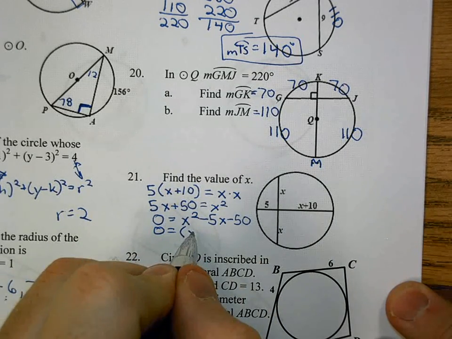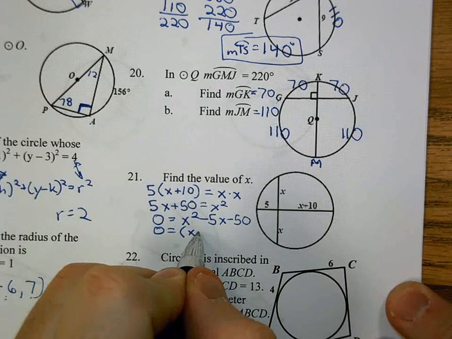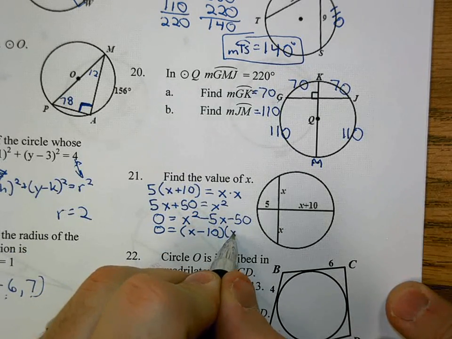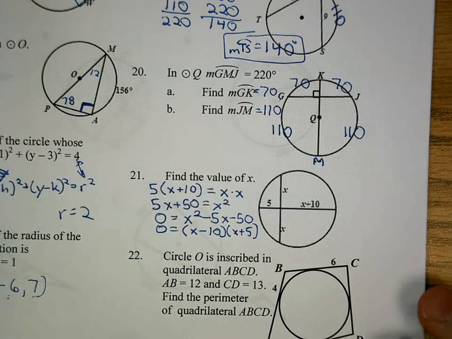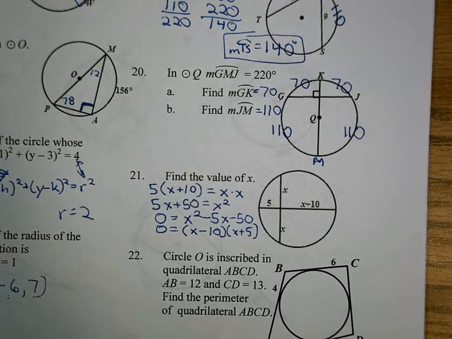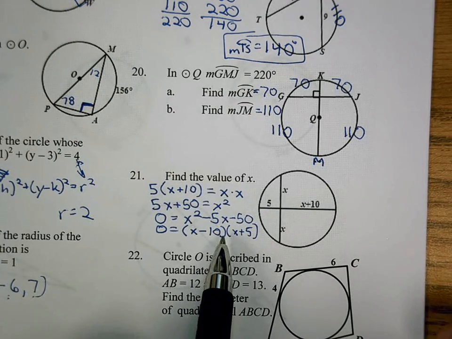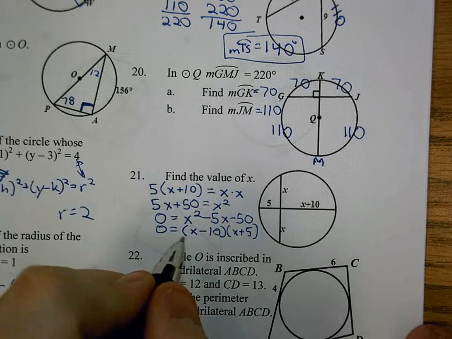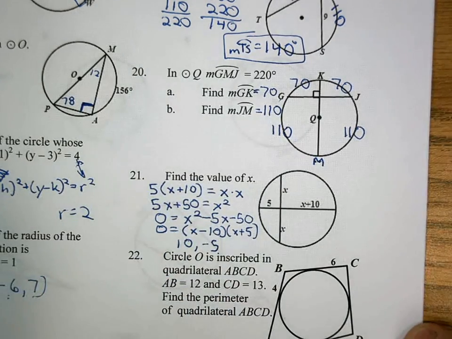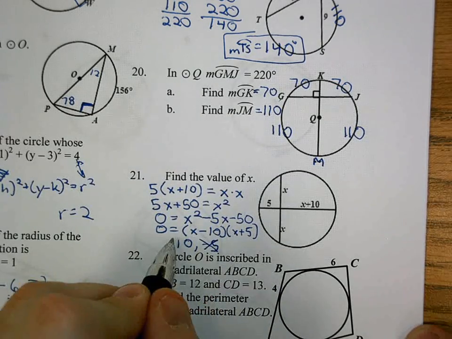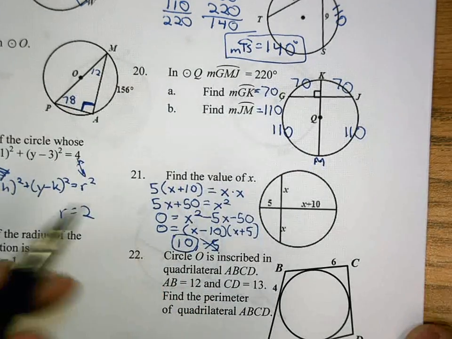By factoring, that looks like (x minus 10)(x plus 5), and that's using some of our algebra skills from last year. In this case, I need to find the solution that is positive. If (x minus 10) times (x plus 5) equals 0, my actual solutions are 10 and negative 5. But I can't have a negative, so it's not going to be negative 5. We will use 10.